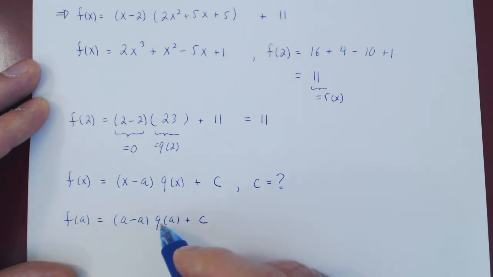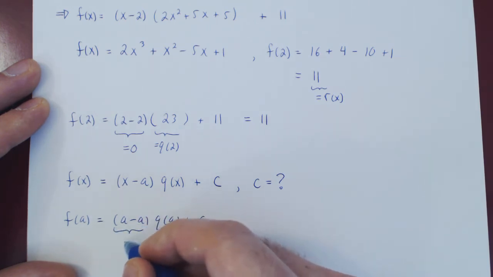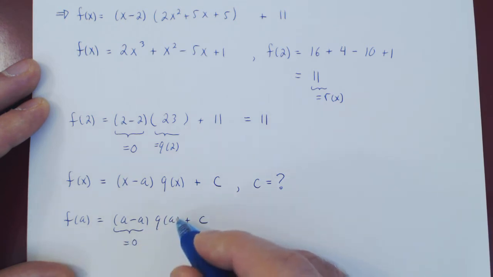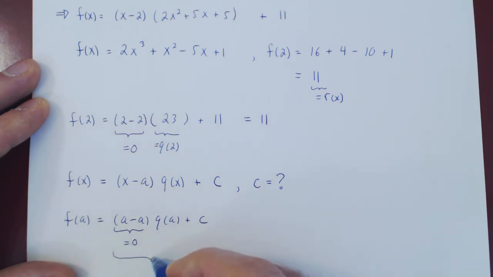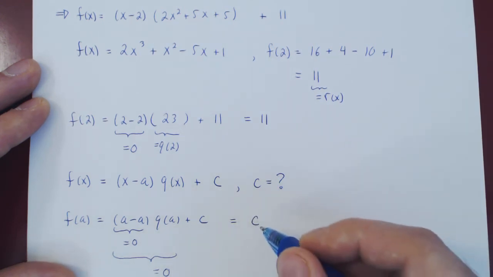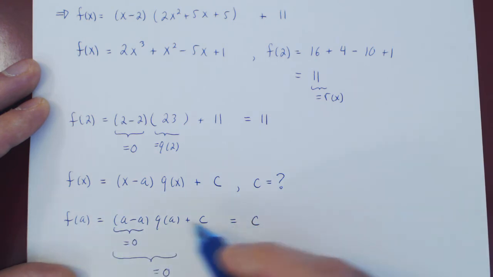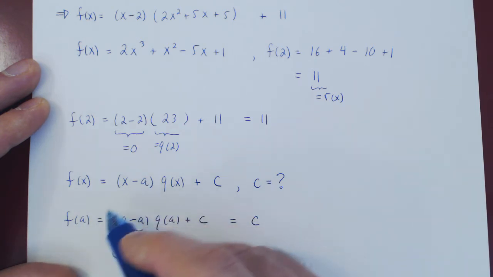And if you notice, we don't know what the value of q of a is, but it doesn't matter. This could be any real number. It's being multiplied by a minus a, which is 0. Anything times 0 will be 0. And we're therefore left with simply c. And you can see, as we have claimed, c is the value of the polynomial at a.